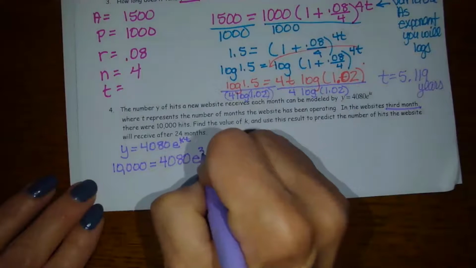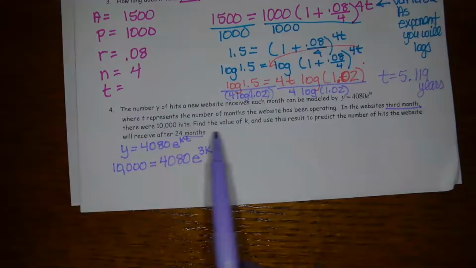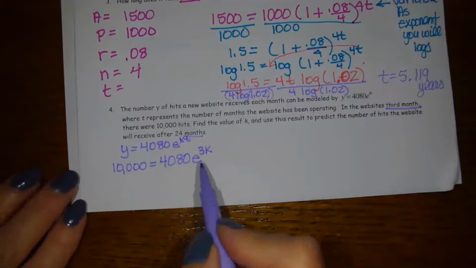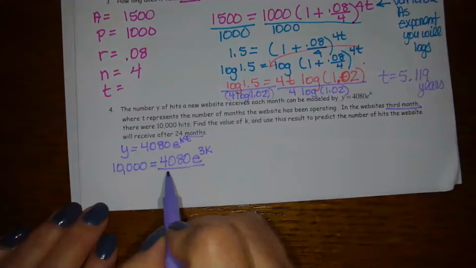So that's 3k. Remember, we use the time given, unless it's banking, which is years. Just make sure that it's consistent. If they had said 2 years here, you'd need to convert it to months, because if this is months, both of them have to be the same unit, right? So you can see here that we're going to need what? Let's divide by 4080.